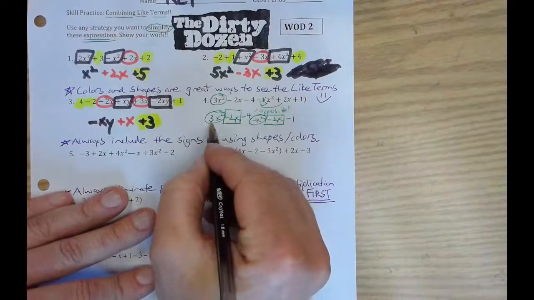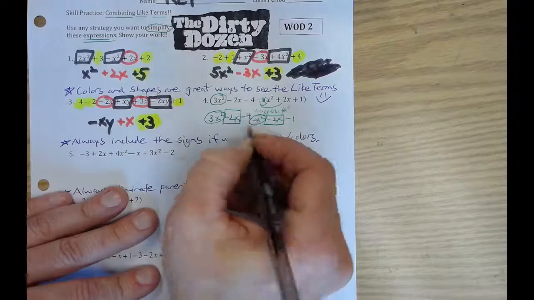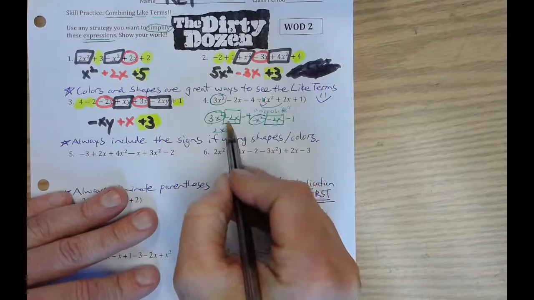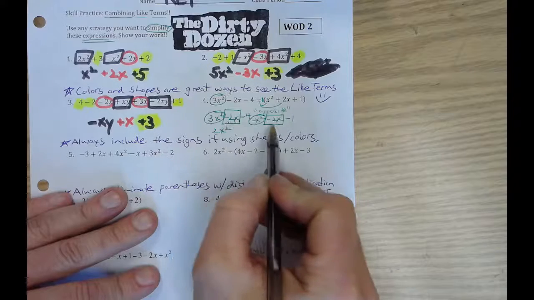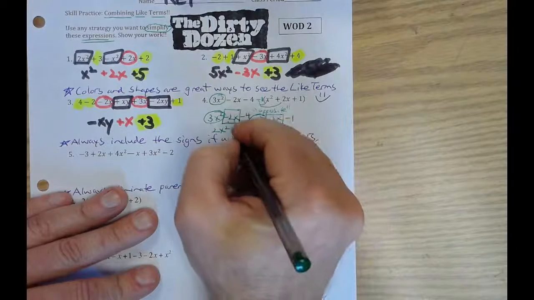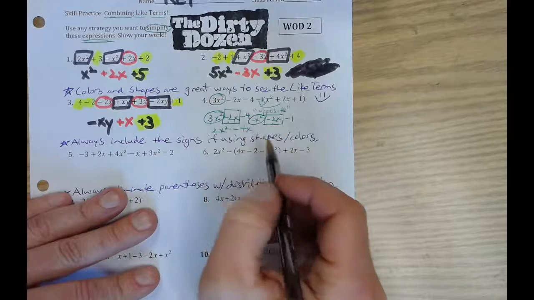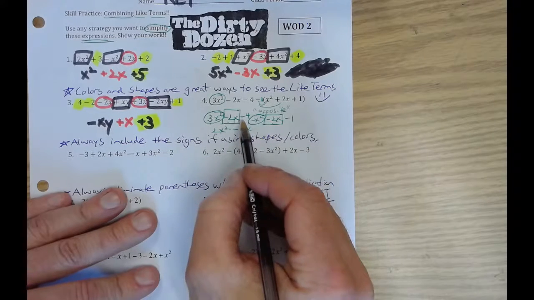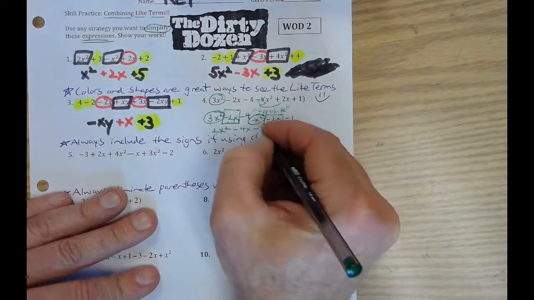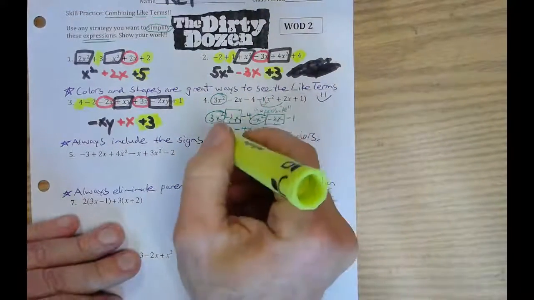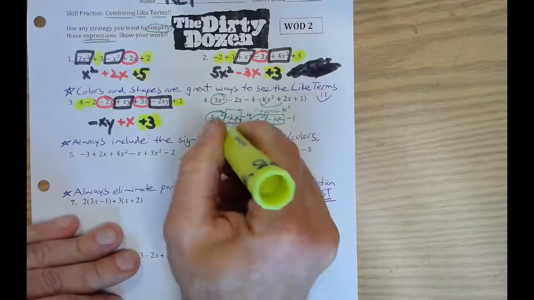So now I have 3x squareds minus x squared makes 2x squared. I have a negative 2x and another negative 2x, which makes negative 4x, more of the same sign. And finally, negative 4 and negative 1 makes negative 5. I'm just going to highlight the whole answer here because it's kind of smaller than the rest of it.